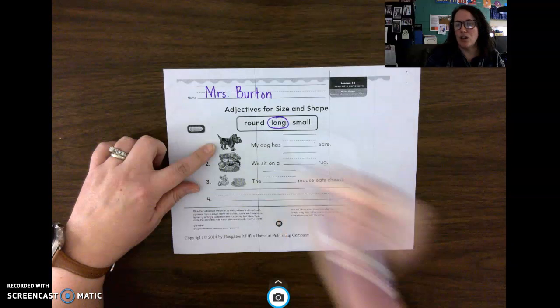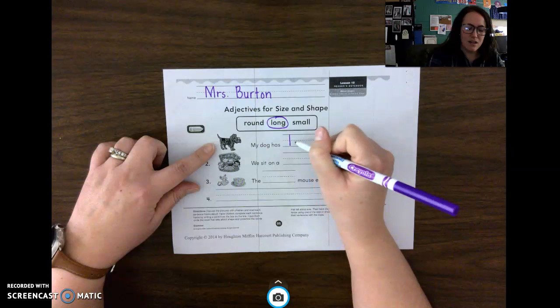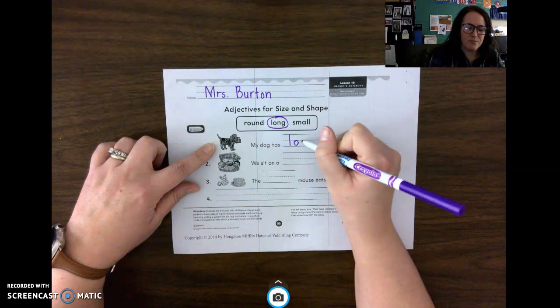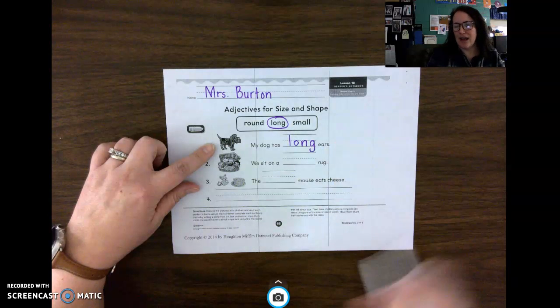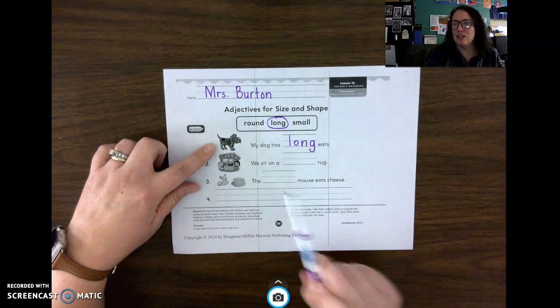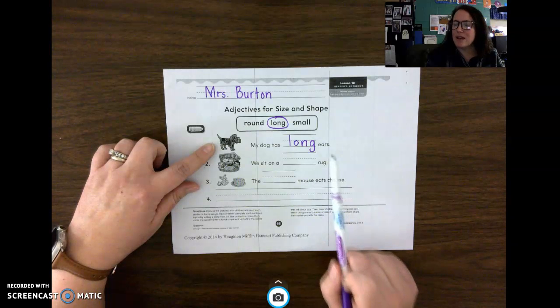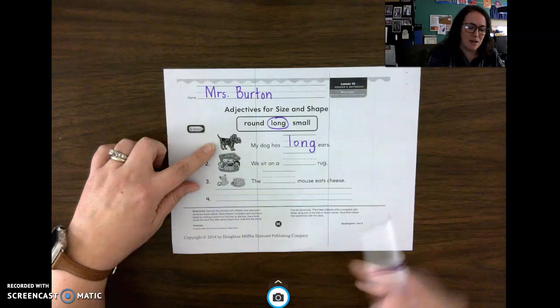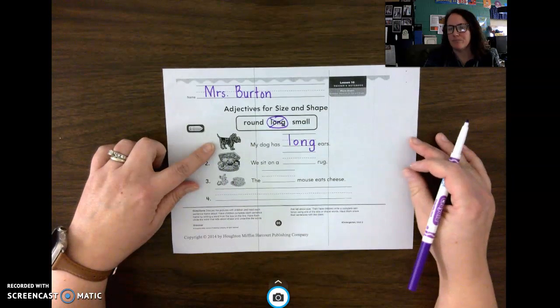So let's circle the word long. And we're going to copy it on the line. L-O-N-G. All lowercase. My dog has long ears. Long is a word that is describing his ears. It's telling you more about them. So it is an adjective. You can mark out long after you get it copied.